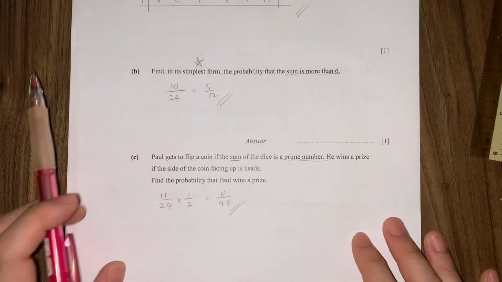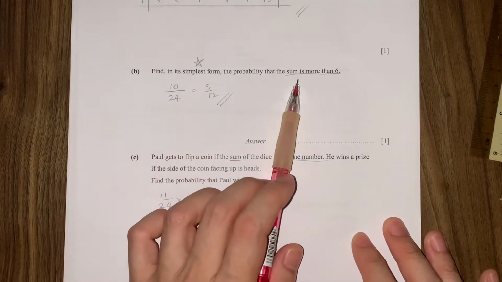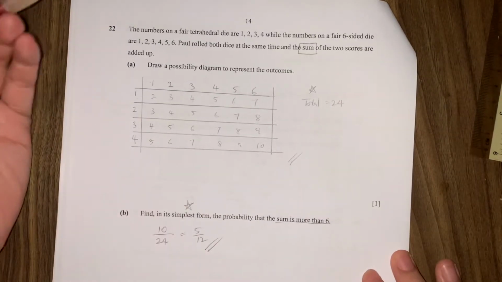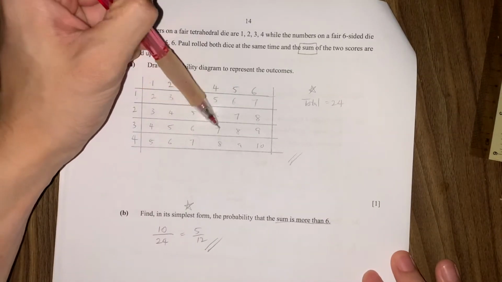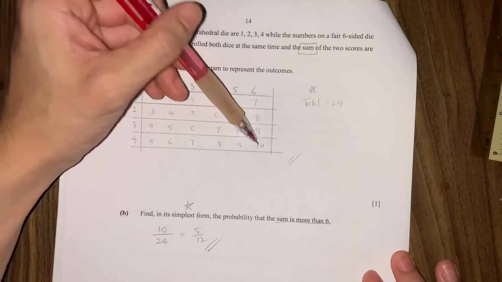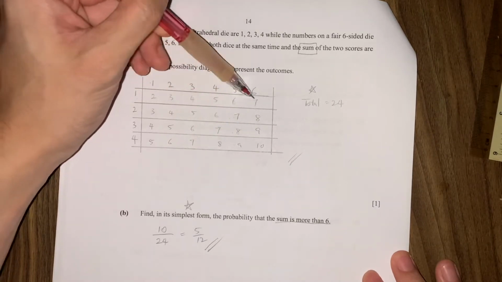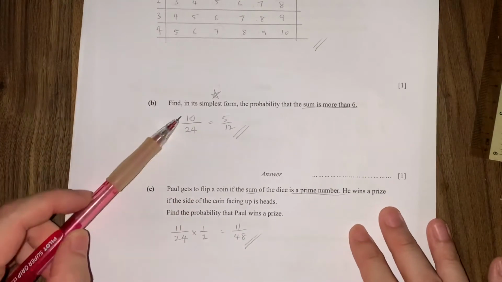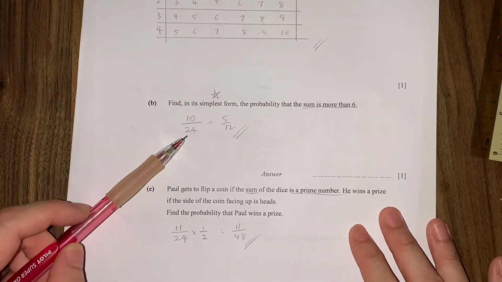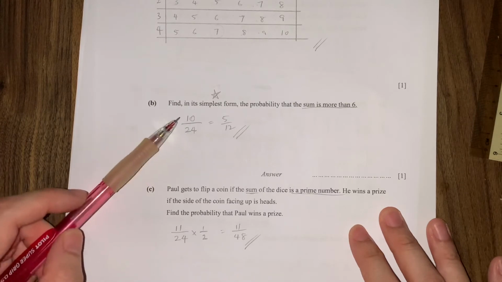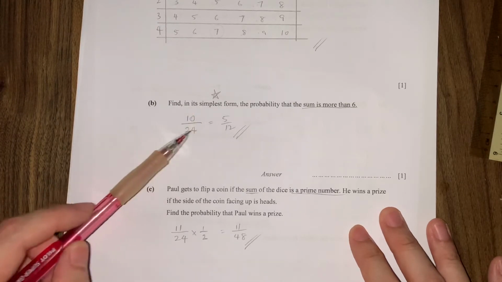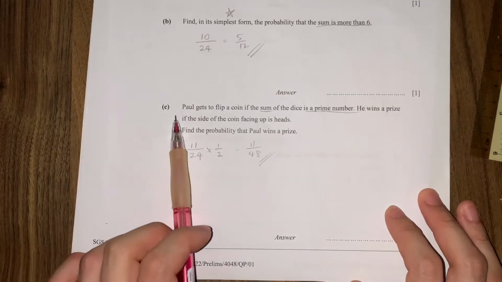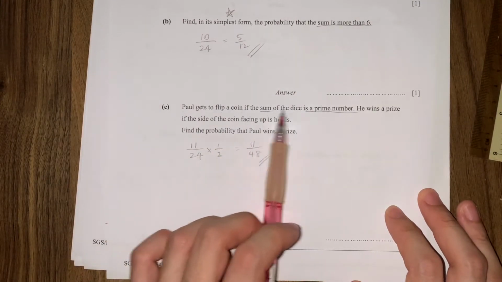Okay. After that, you want, in the simplest form, the probability the sum is more than 6. So you literally look, where are the numbers more than 6? So it's this. How many? 1, 2, 3, 4, 5, 6, 7, 8, 9, 10. So there are 10 numbers out of 24 numbers. That's what you want. And you simplify this to the simplest form, and it becomes like that. That's the answer.